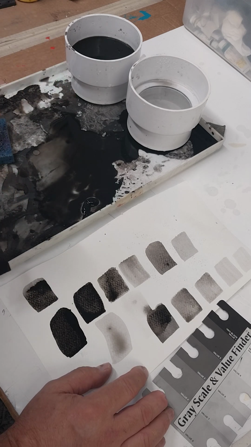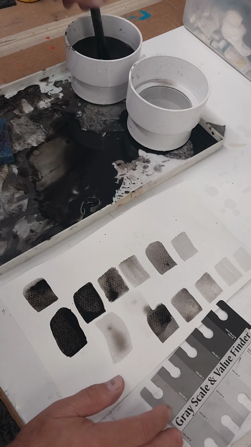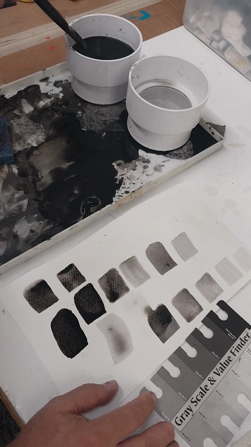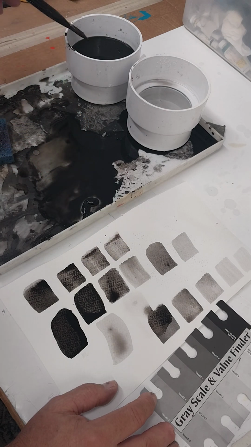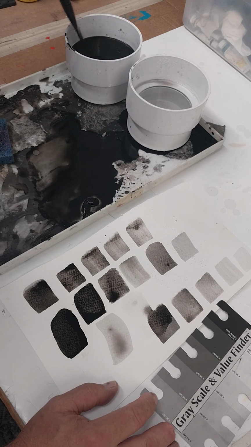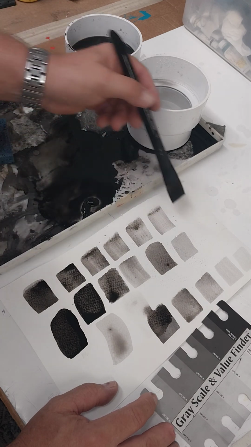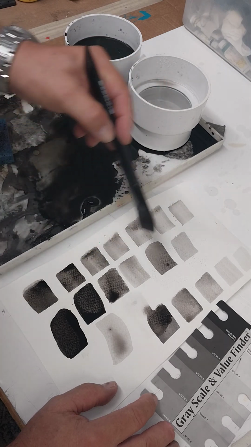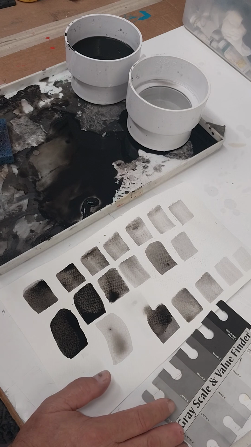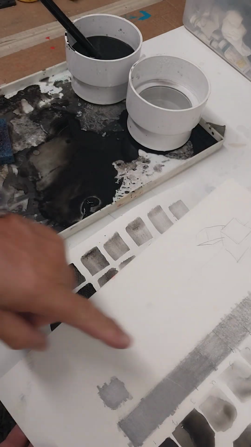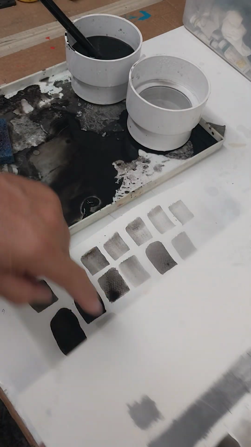1, which is lighter than that, so 1, 2, 3, 4, 5, 6, 7. Wipe your brush. So now you can start seeing a graduated form. So again, when we're looking at things, we're really looking at this. Okay, from this to this.